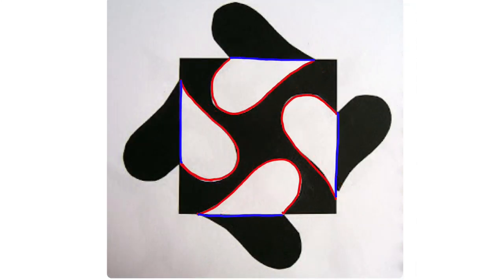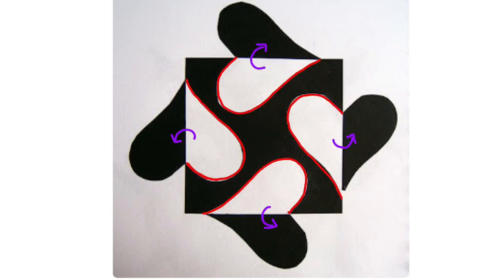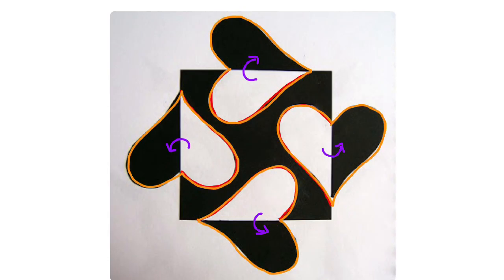When the artist cut out these lines, you'll notice that they started and ended on the same edge of the square. Those edges then become your lines of symmetry. Once the shapes were cut out, the artist took each of the 4 shapes and flipped them over the lines of symmetry to create a full image. In this case, they created 4 hearts.